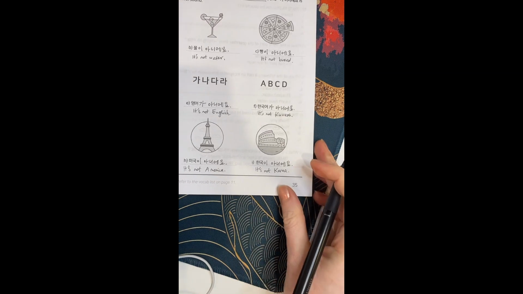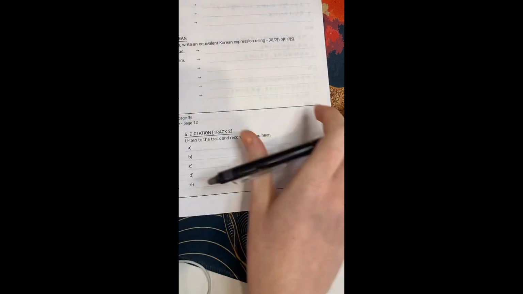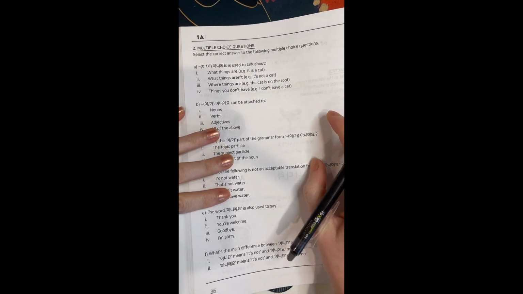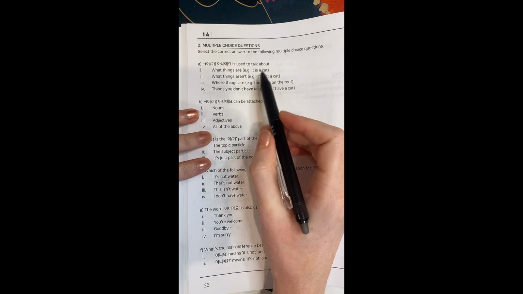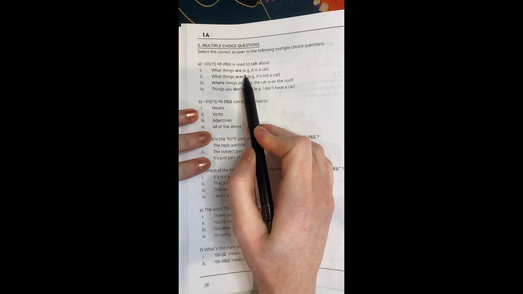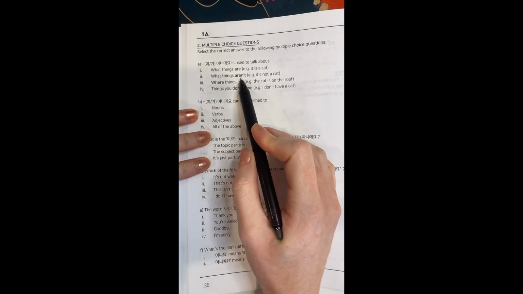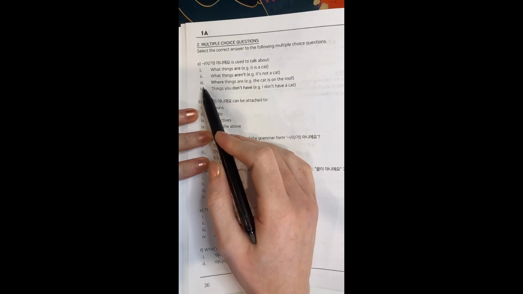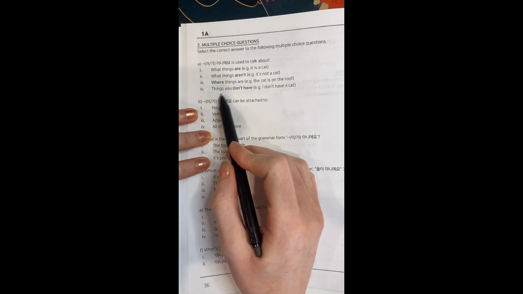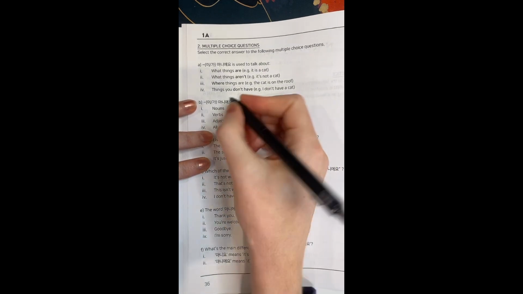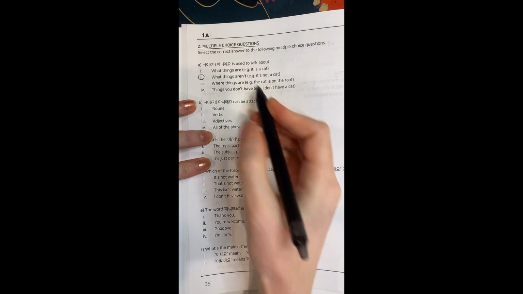Okay, so we looked at how to attach it to nouns. Now let's answer some multiple choice questions. Question 1. 이가 아니에요 is used to talk about 1. What things are, e.g. it is a cat. 2. What things aren't, e.g. it's not a cat. 3. Where things are, for example, the cat is on the roof. Or 4. Things you don't have, e.g. I don't have a cat. Yes, the answer here is 2. 이가 아니에요 is used to talk about what things are not, what they aren't.